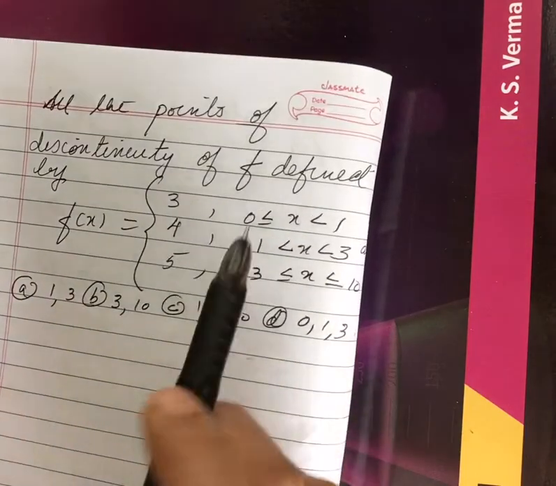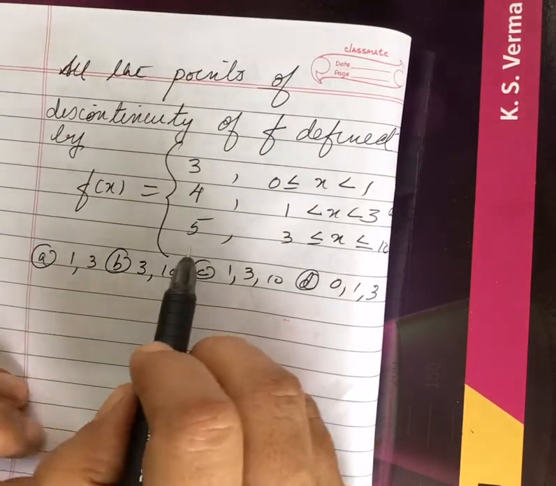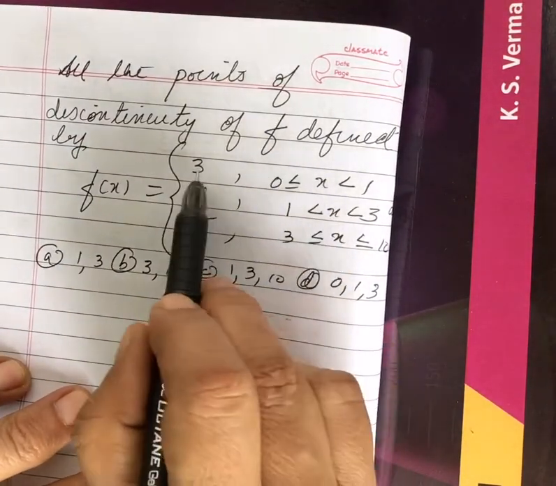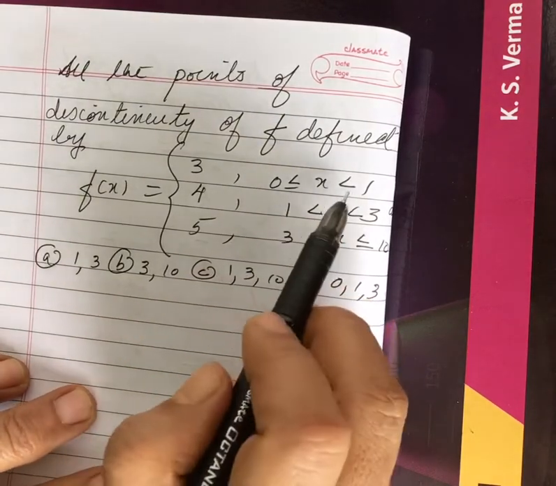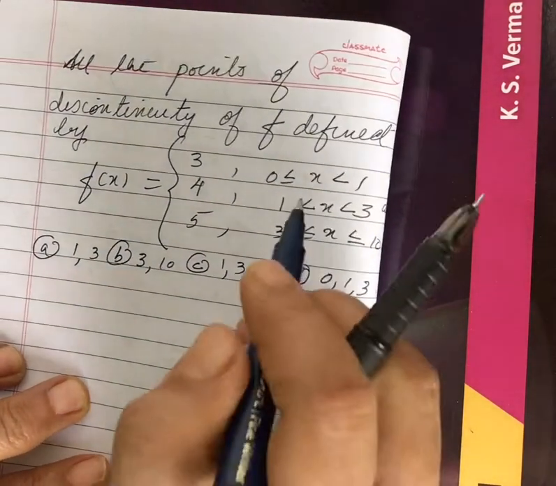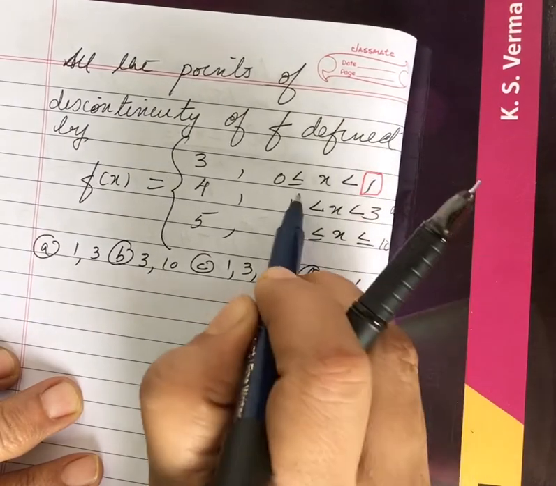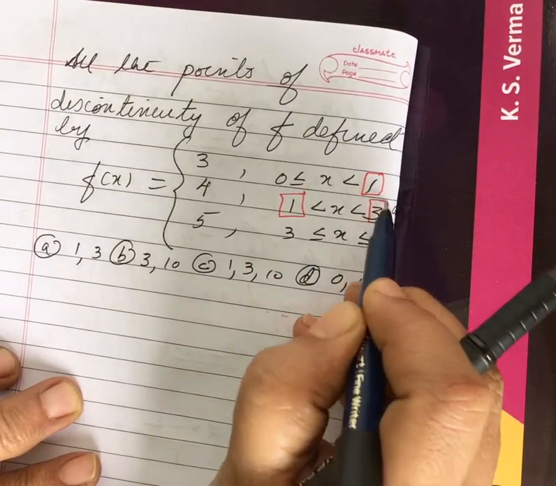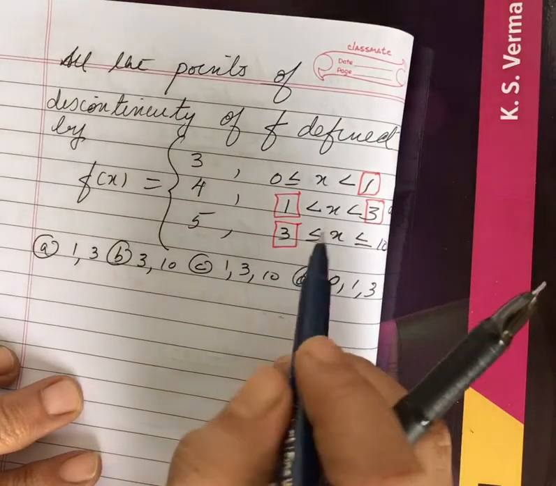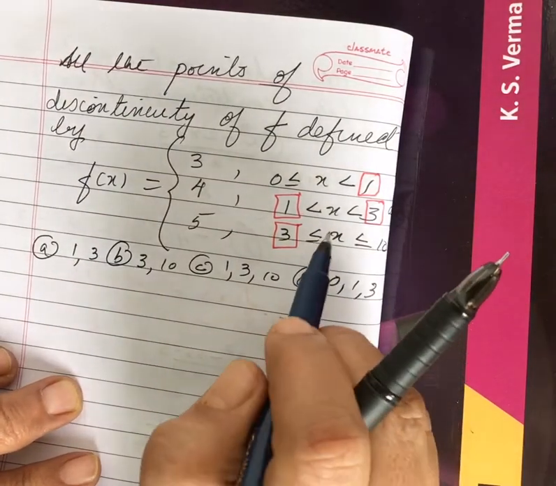Find all the points of discontinuity of f given by this. Here also see, limit of a constant is always a constant. So your danger points are 1, 3. This only you have to check. No other point you need to check for finding the point of discontinuity.